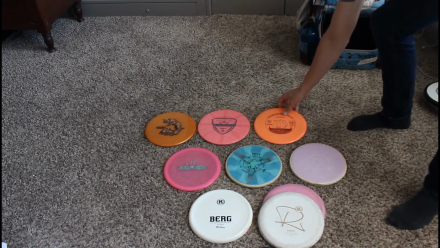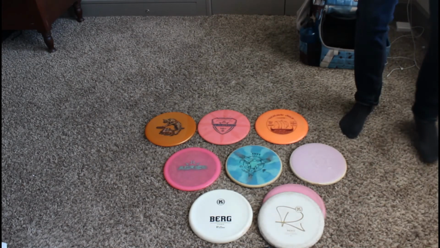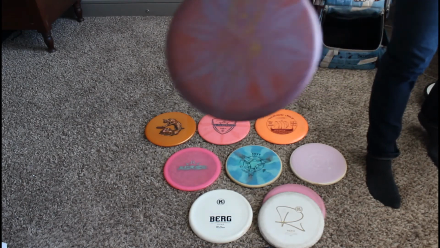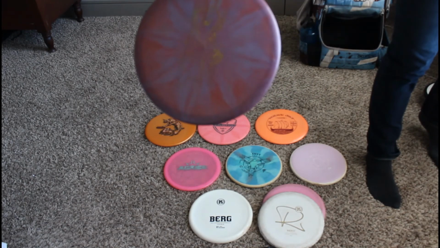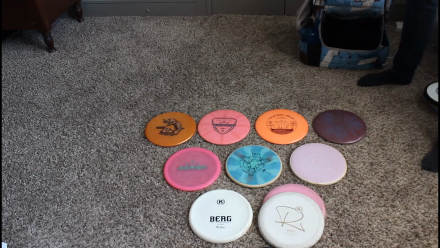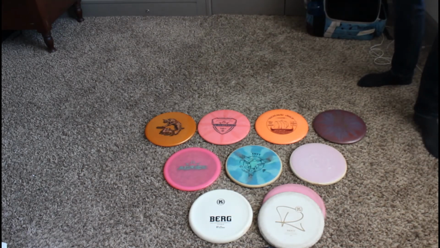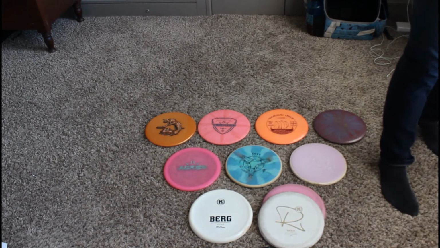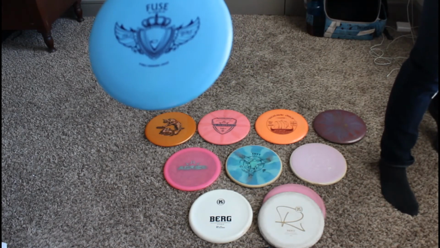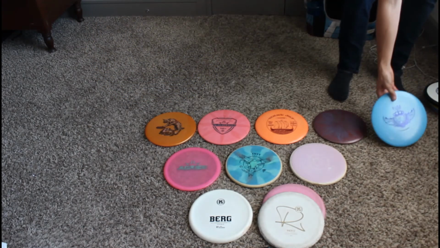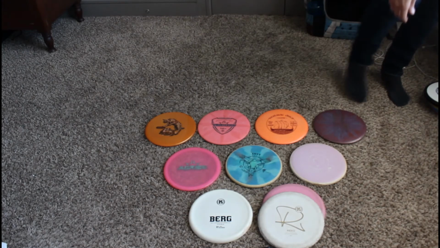The second one, the pink one, is more stable because it has been beat in over time. That orange one is my go-to. It is stable but not understable. And then the last one I showed you is a Truth, which is a stable mid-range, but it's so old that it's become understable. And this is an example of, if I were to lose my Truth, I could throw that understable mid-range in there instead.